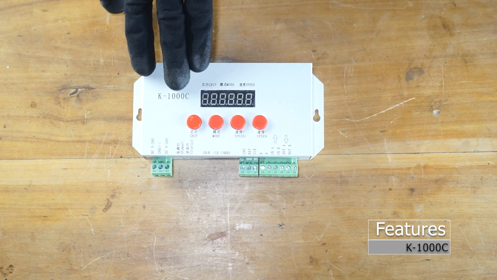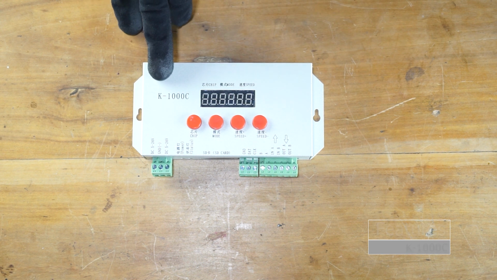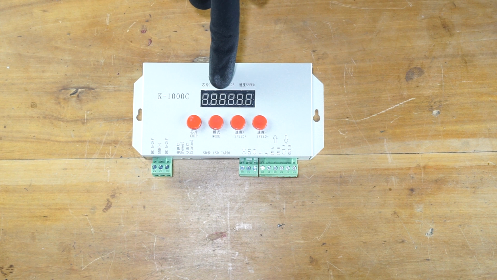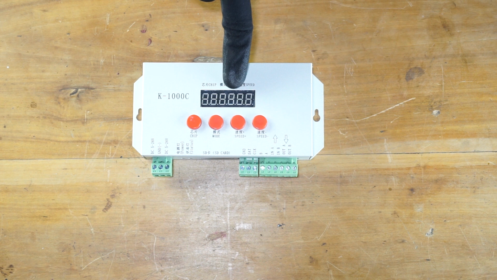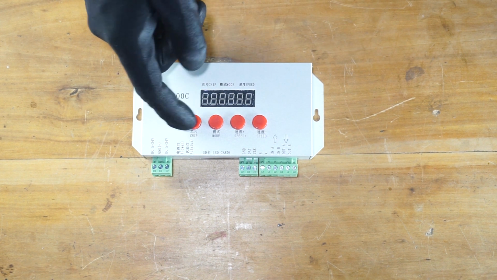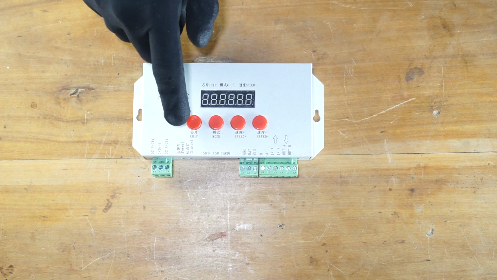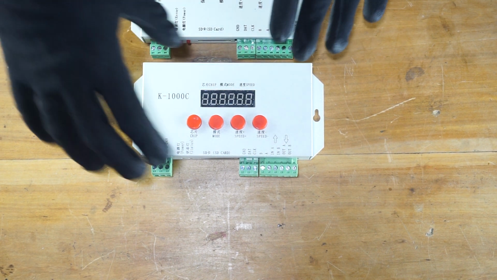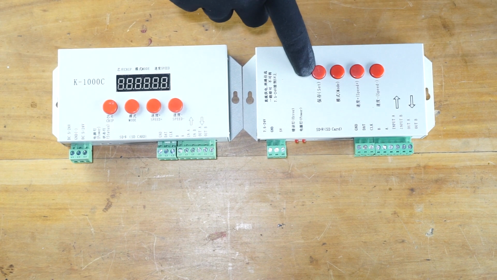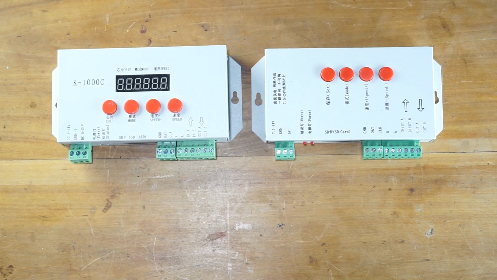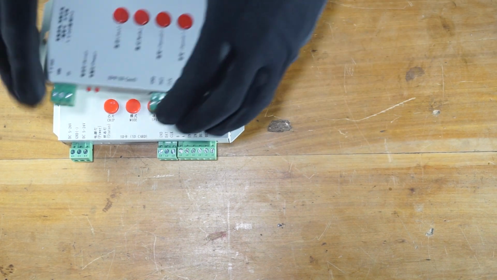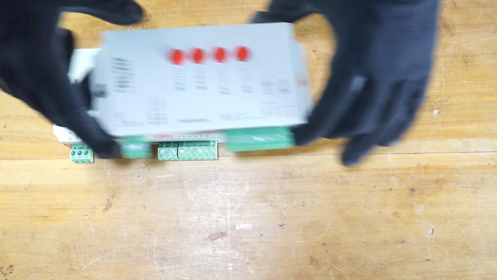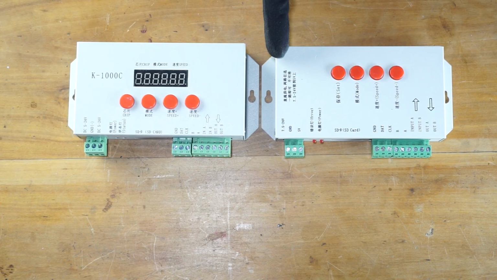If you look at this K-1000C Pixel LED controller, you can see this 7-segment display. This display will show the chip number when you press this chip selection button. If you compare this to the T-1000S Pixel LED controller, as you can see, there's a difference when it comes to the size. The height is different. This one has the display and the chip selection.